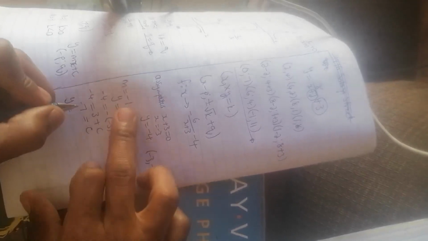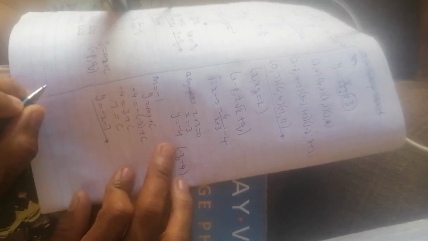My y is minus 4, the gradient is minus 1, x is minus 3, plus c. And minus 4 equals 3 plus c, and my c is minus 7. So this is y equals minus x minus 7 as the equation of the axis of symmetry. Okay.